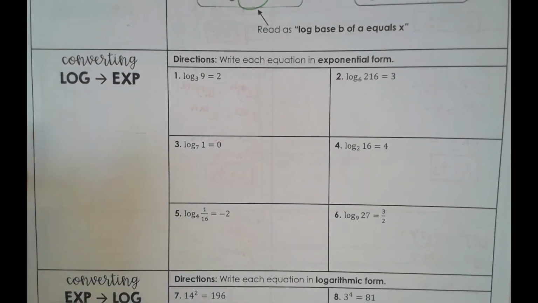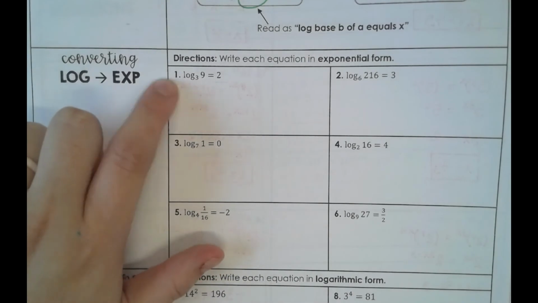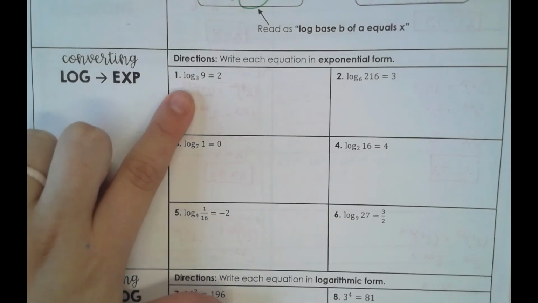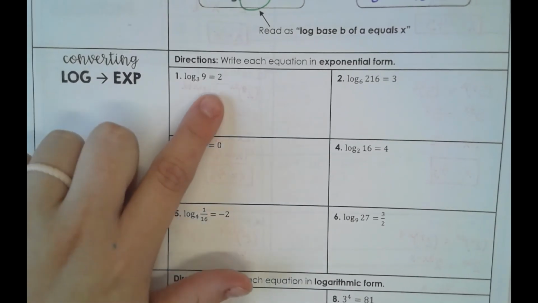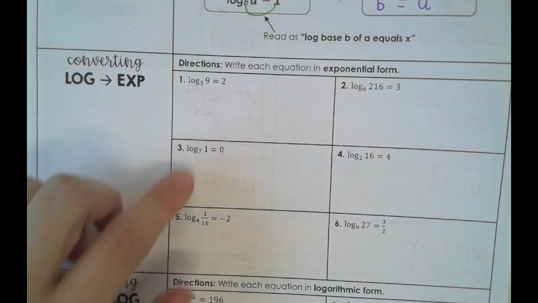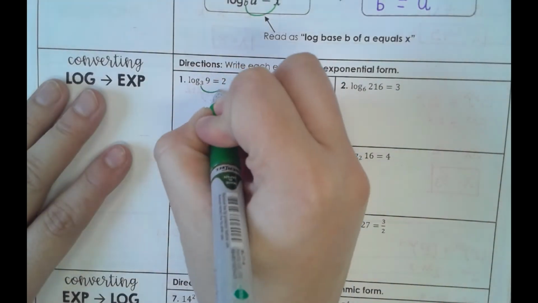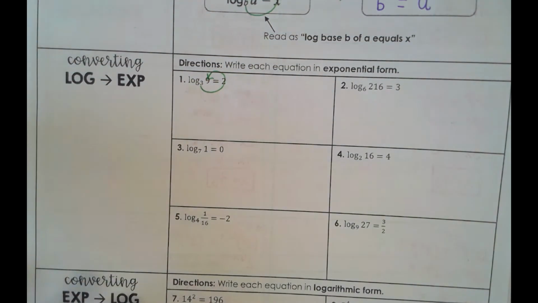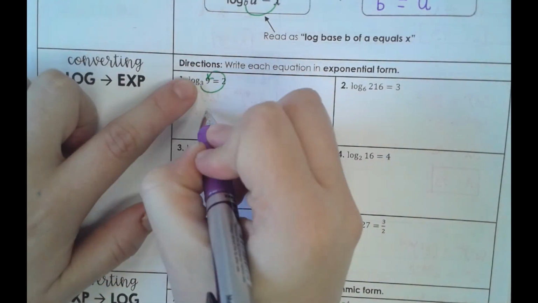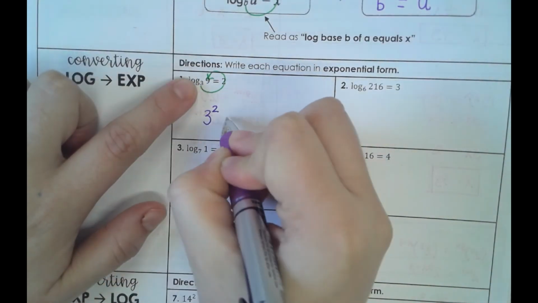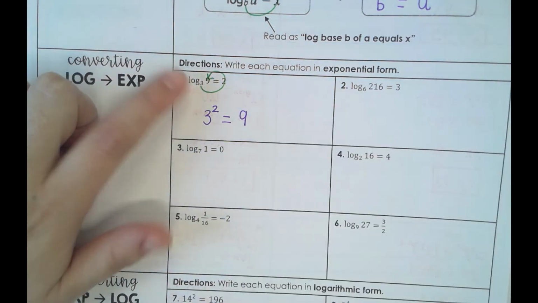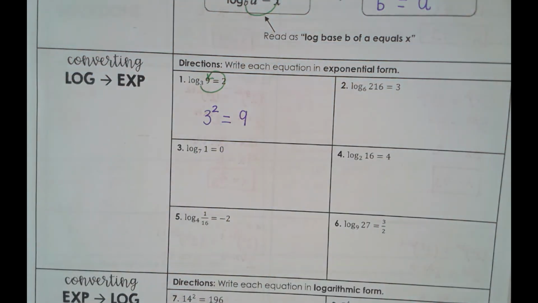So if we want to write log base 3 of 9, if you type that in your calculator, and there's a way to do that, log base 3 of 9, it's going to equal 2. Well, we can also write that as an exponent. 3, so we start at 3, to the second power equals 9. And that is true. 3 squared equals 9.